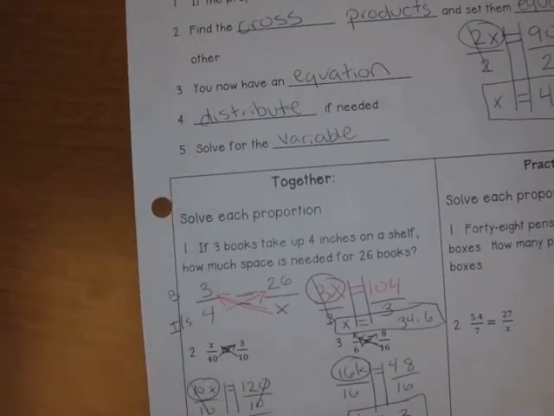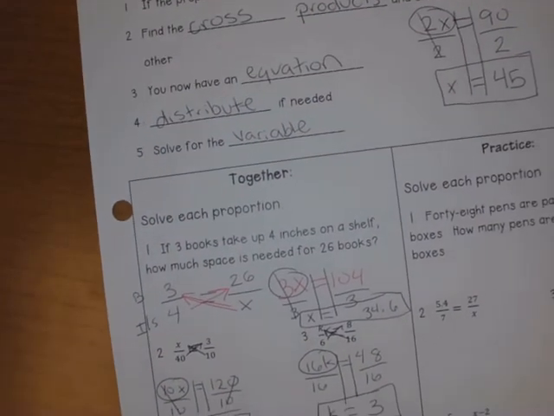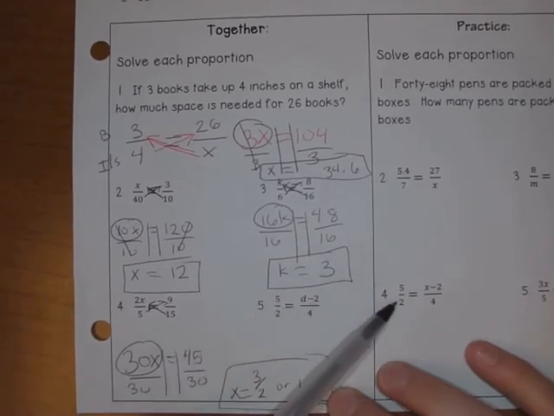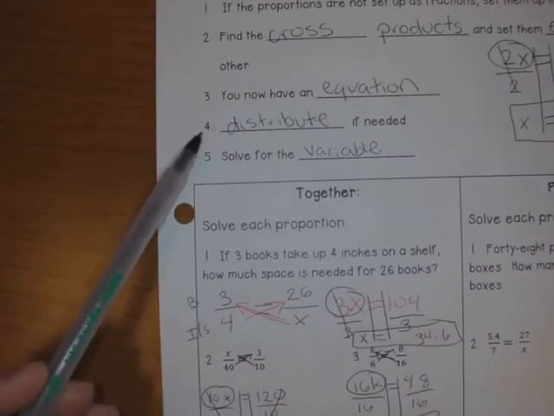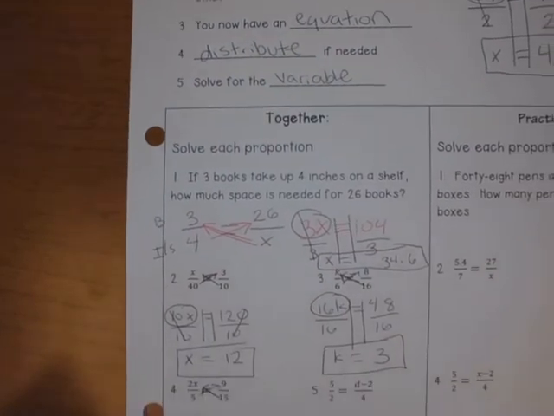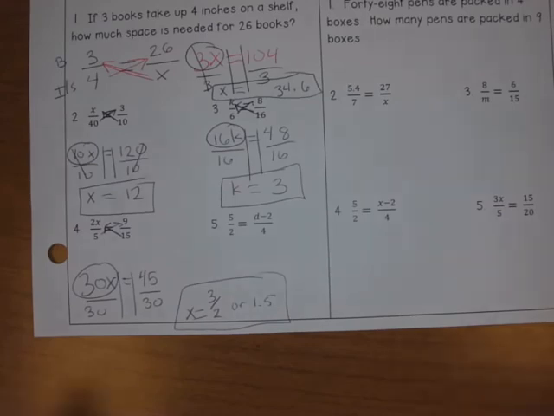So circle these two problems, and circle this one too, and this one, because all of those have to do with distributing. Like I said, that's how I'll know if you were listening.